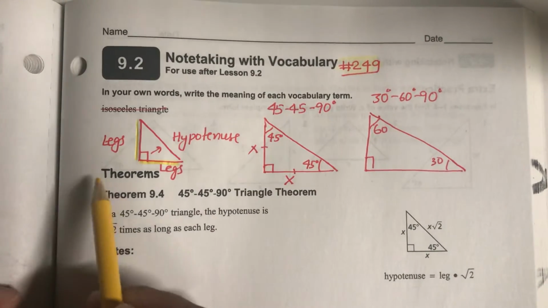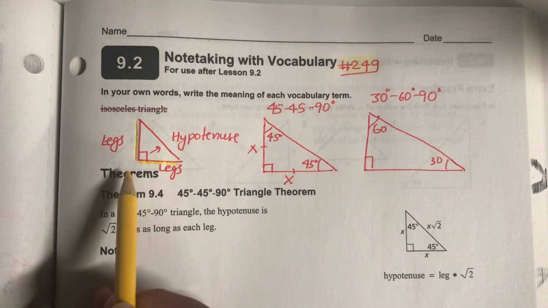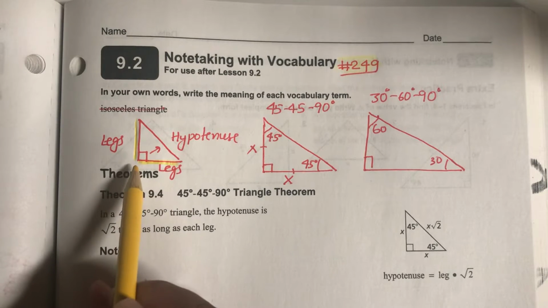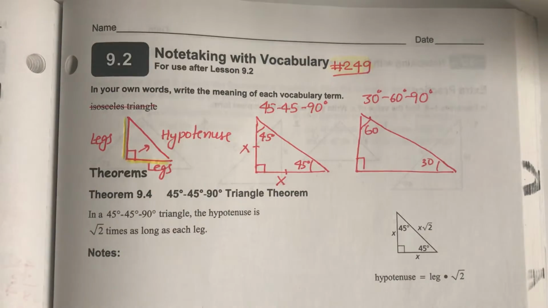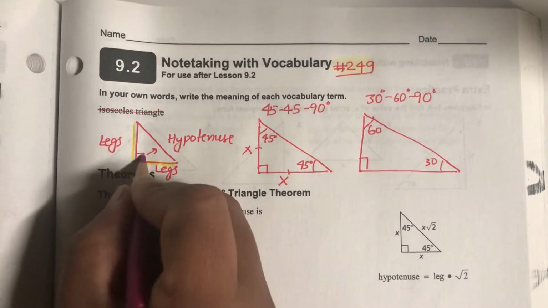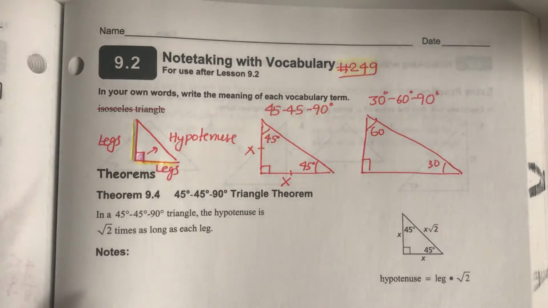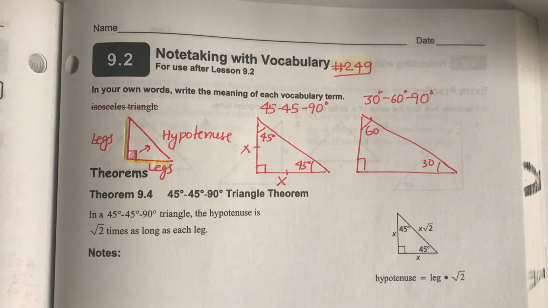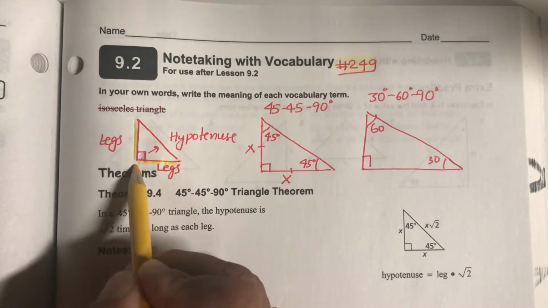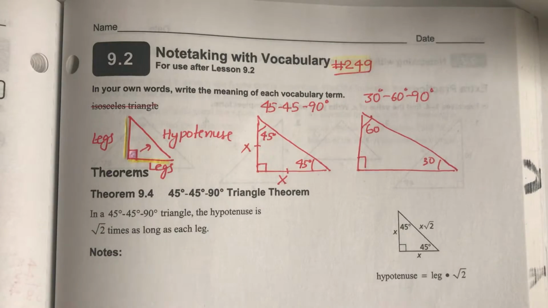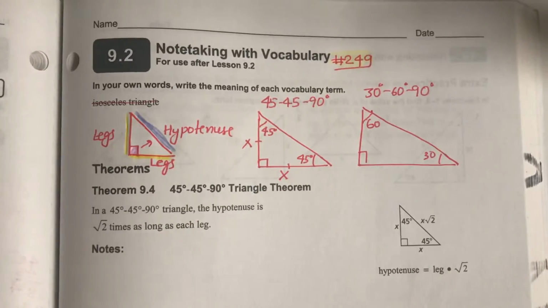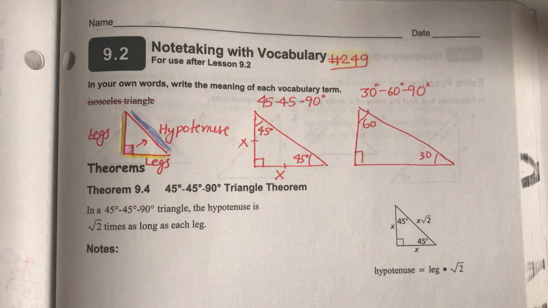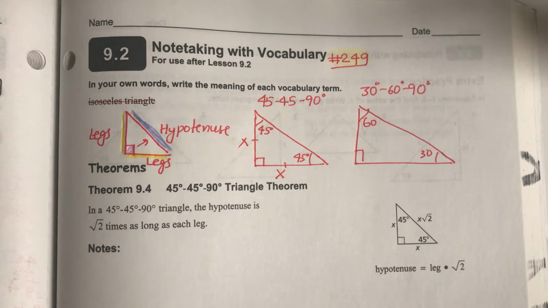So very first thing we are going to review is what is a right triangle. A right triangle is a triangle where one angle is 90 degrees. The sides which form this 90 degree angle are called legs. These are the legs, and the side which is opposite to this 90 degree angle is called the hypotenuse. So we should know these things before we start this lesson.